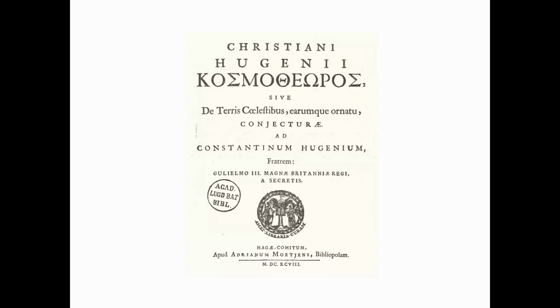Of course, Huygens relied here on the long European tradition of imagining wondrous phenomena which were assumed as existing, although no one knew for certain how they actually looked.